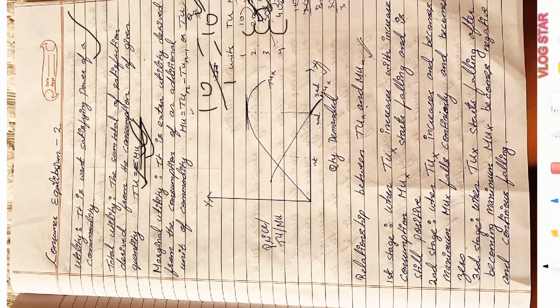So now let's talk about the relationship. You can see total utility first increases, becomes maximum over here, and then falls. The major point you need to highlight is that when total utility is maximum, marginal utility becomes 0, and when total utility is falling, marginal utility becomes negative.